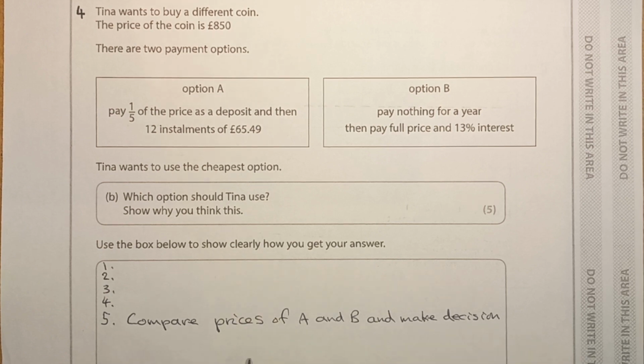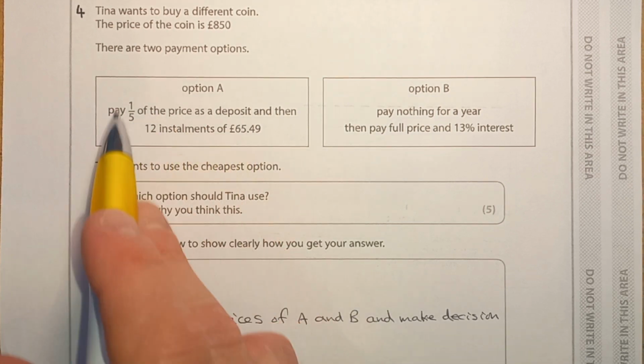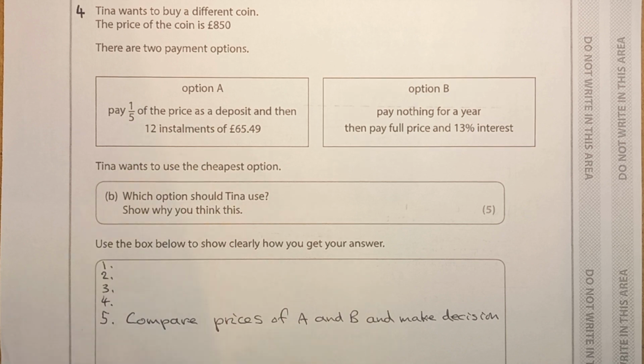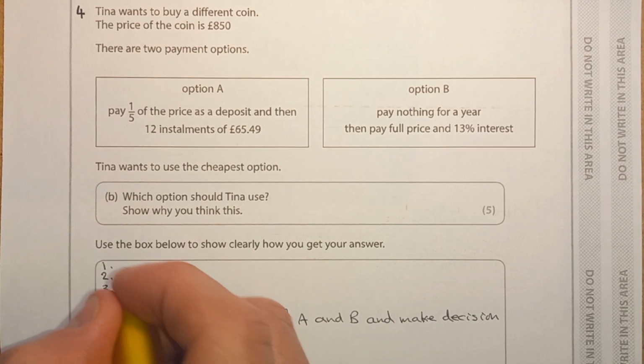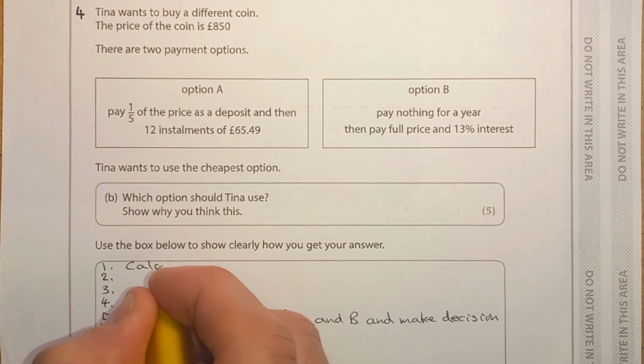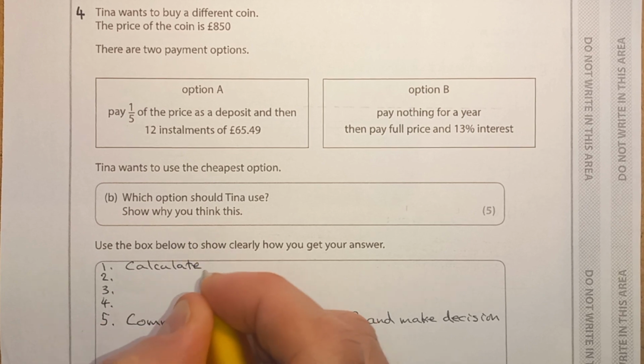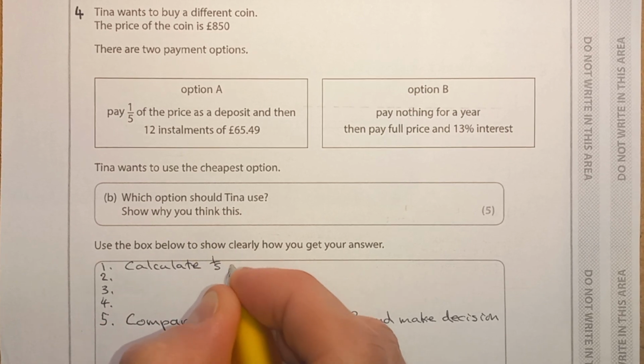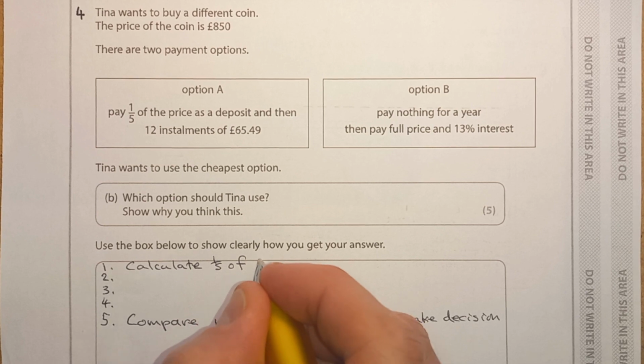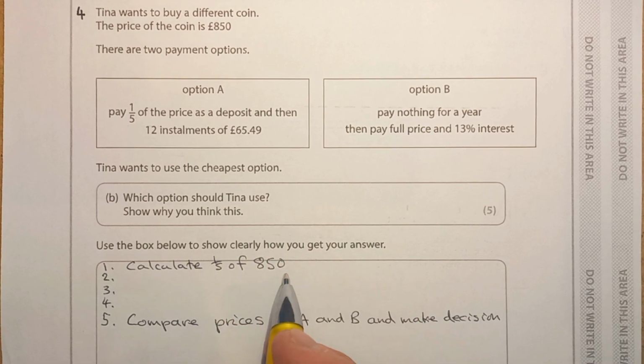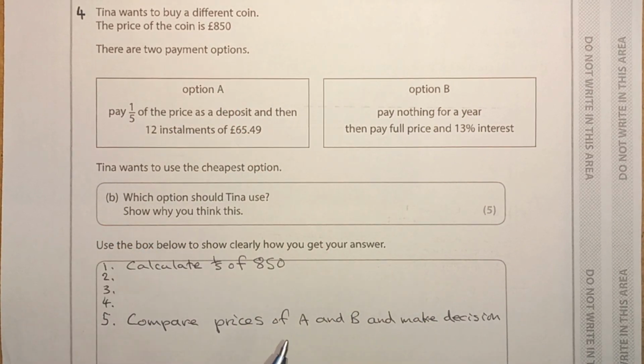Right, so now let's go back to the beginning. Option A, pay 1/5 of the price. So the first thing we've got to do is calculate the deposit, or 1/5 of £850, because that's the original price.